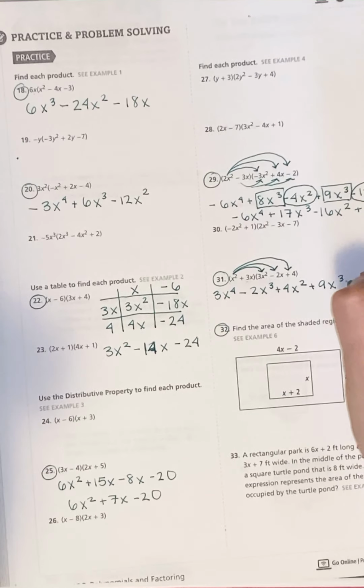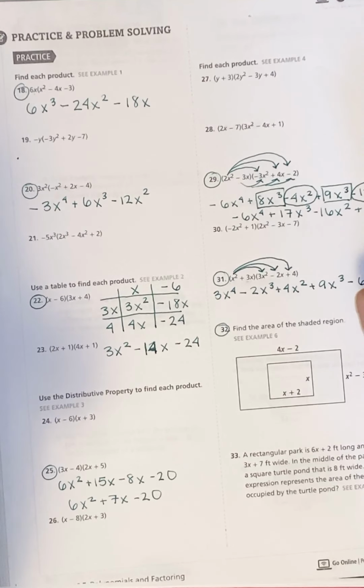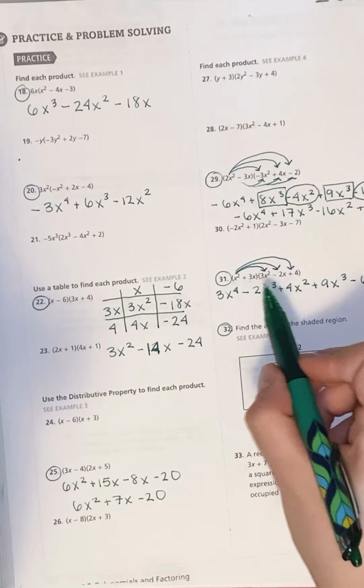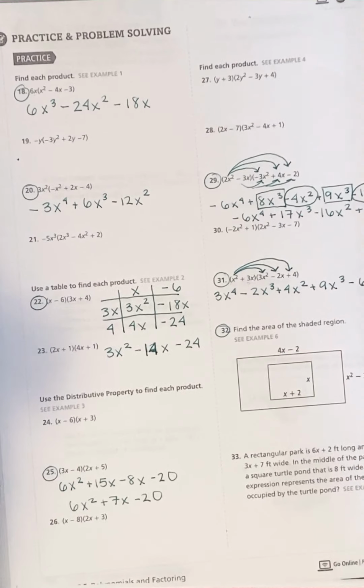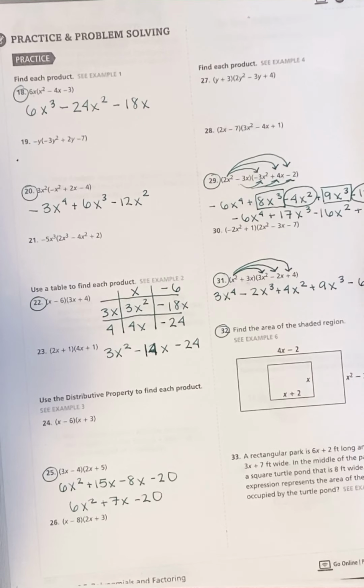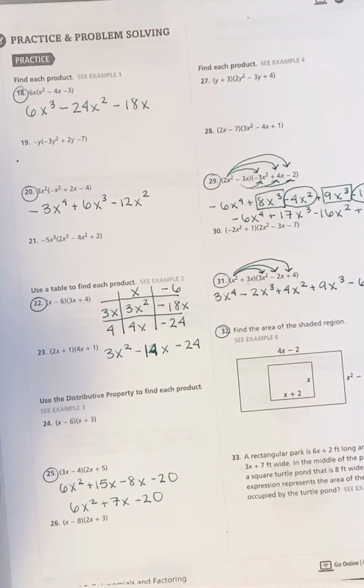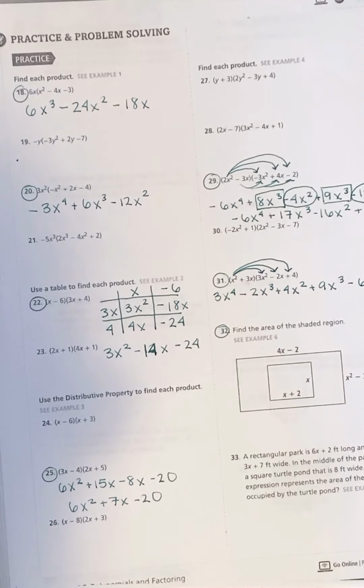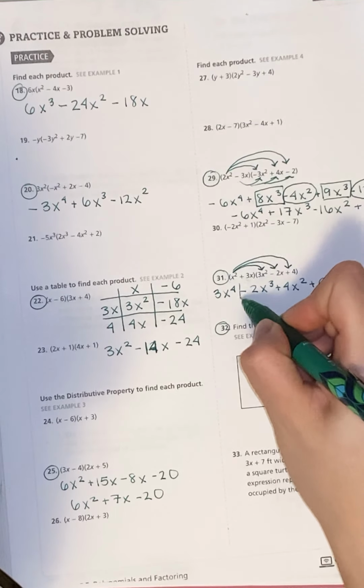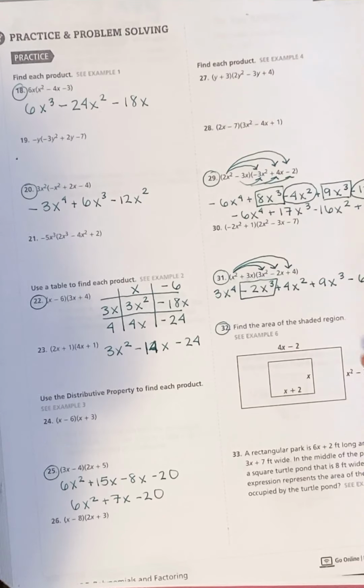3x times negative 2x, that would be a negative 6x squared, and then 3x times 4 is plus 12x. And then you can go ahead, group your terms.